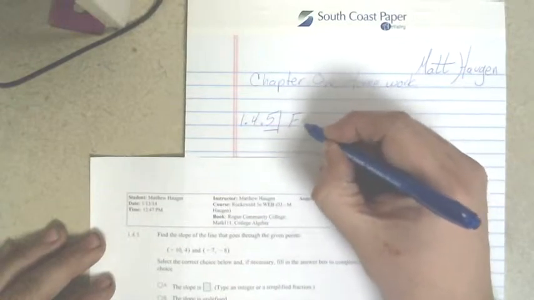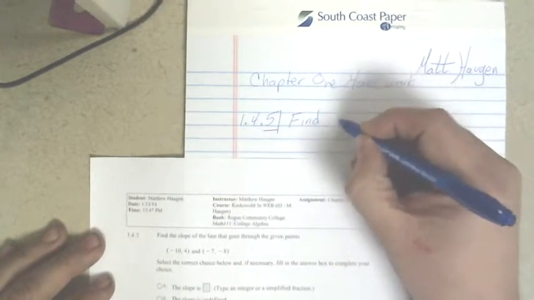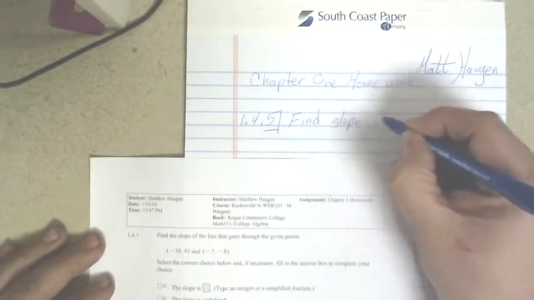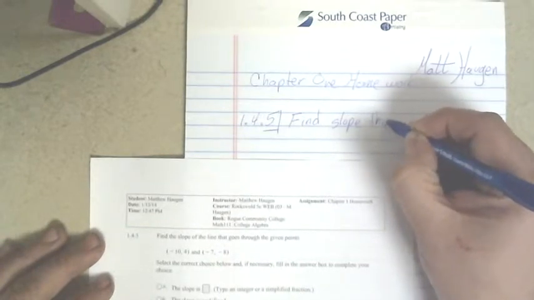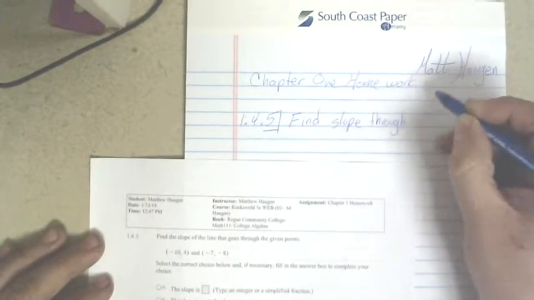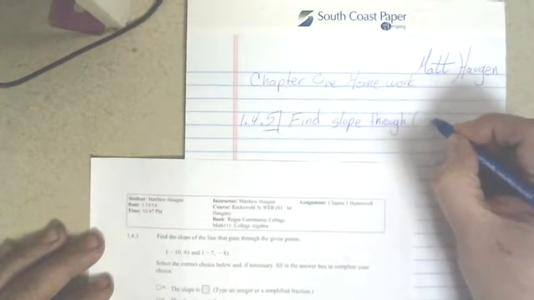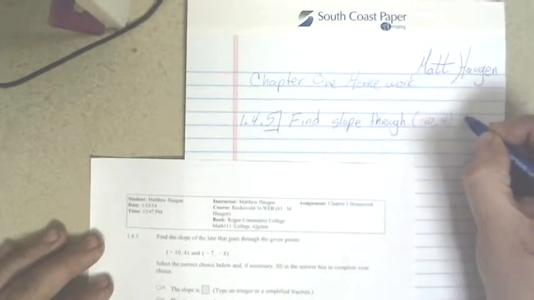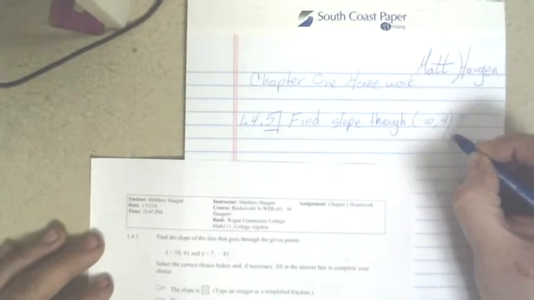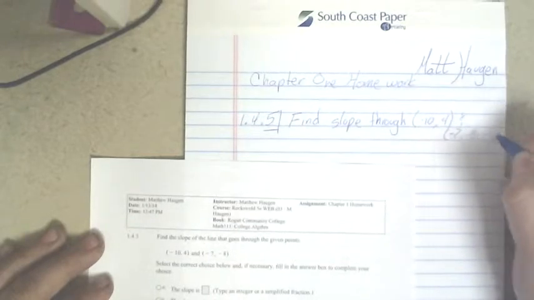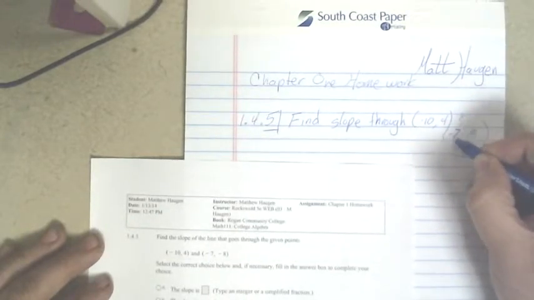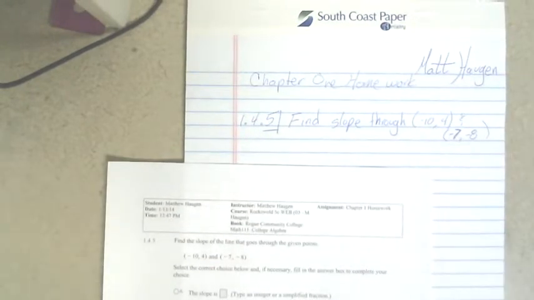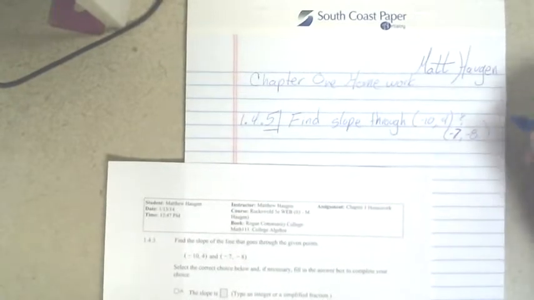So it can just be something like find slope through, and then my given points, -10, 4, and -7, -8. So again, I haven't written it exactly the way that question asked, but I've paraphrased the question.